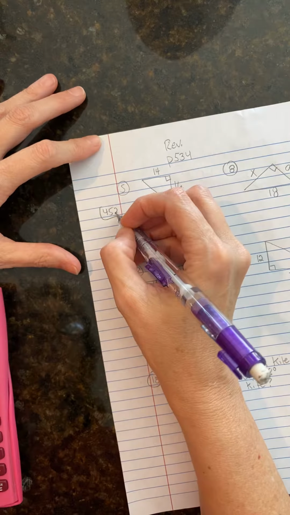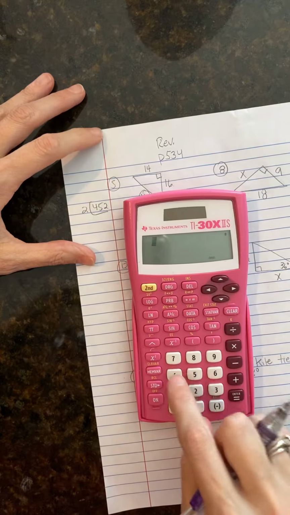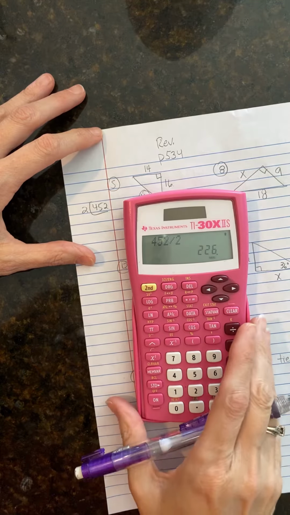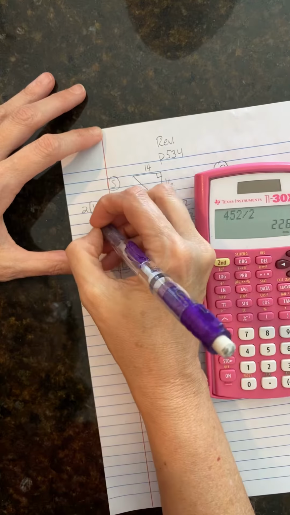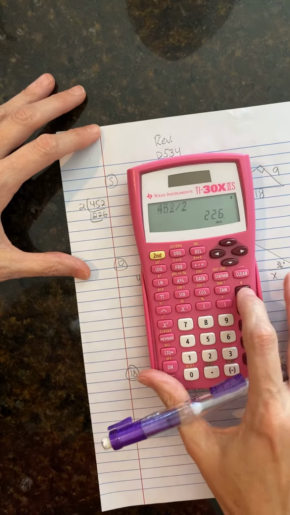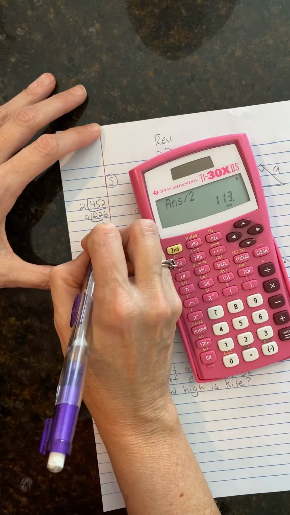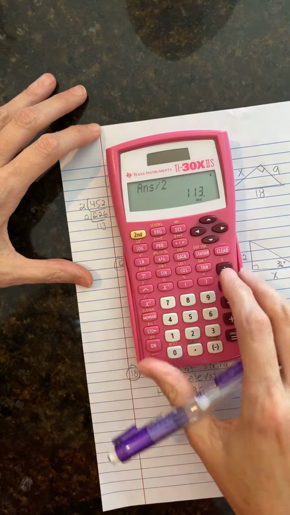Now, since that's a 2, it's even. I know 2 goes in there. So do 452 divided by 2, and you get 226. And that's even again, so 2 goes in there again, and you get 113. And I think 113 may be prime.